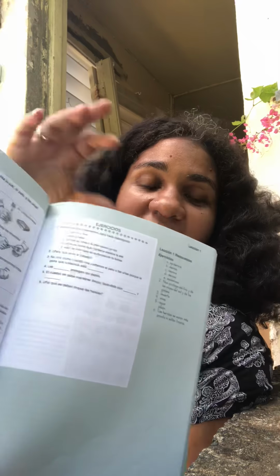Easy as can be. Look, and I have a teacher's manual. I even have the answers to the questions. And my children usually write down the answers to the questions. So that's another way that they can get involved, to write the answers.